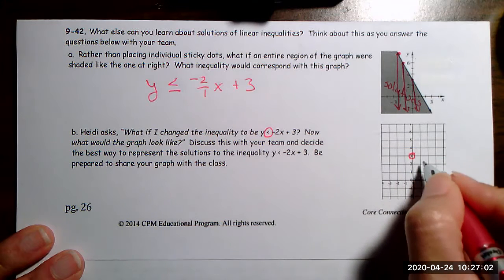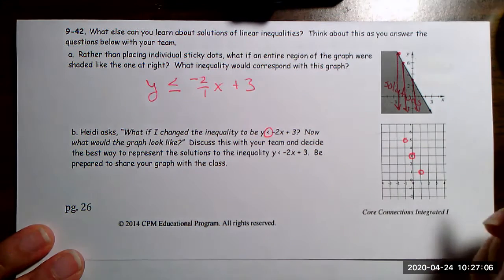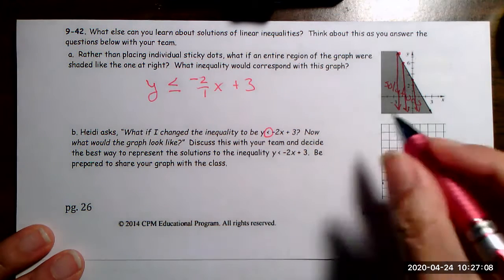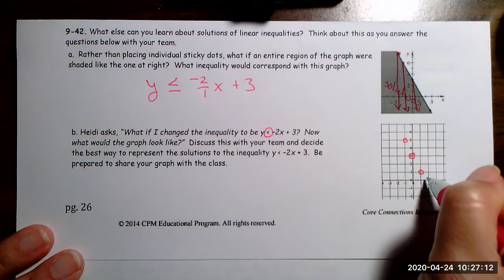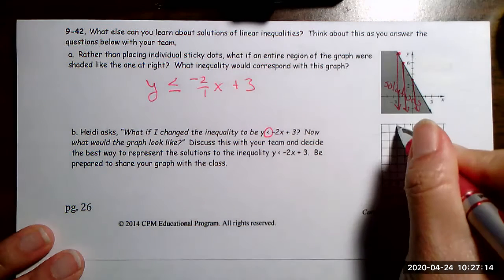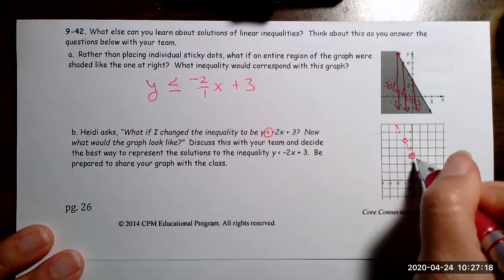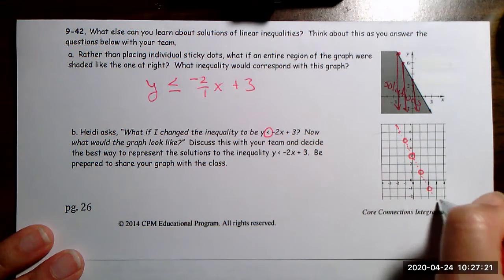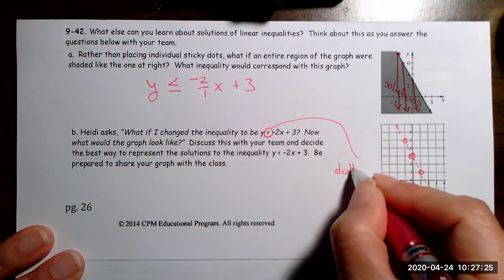So that's going to be an open dot here, open dot here, an open dot here, and so forth. Cool? So I'm going to start at 3 and then go down 2 over 1, down 2 over 1. I don't want to just draw a bunch of open dots, so what I'll do is I'll make this a dotted line. If it's less than, I'm going to make it dotted.